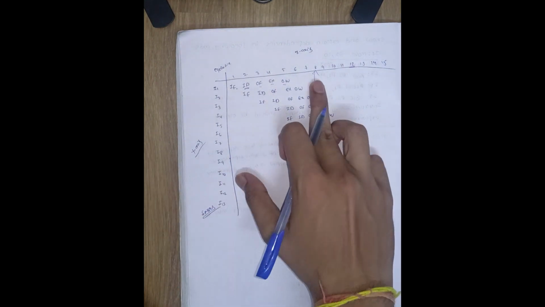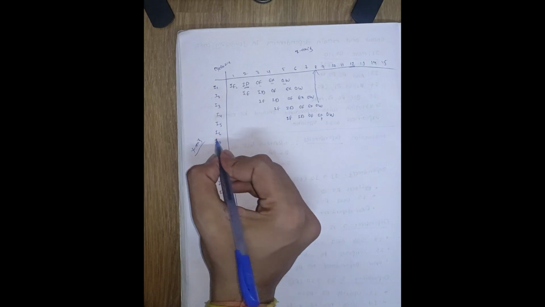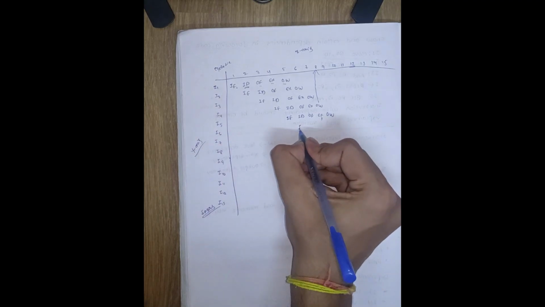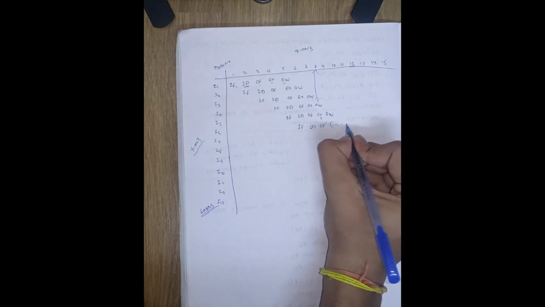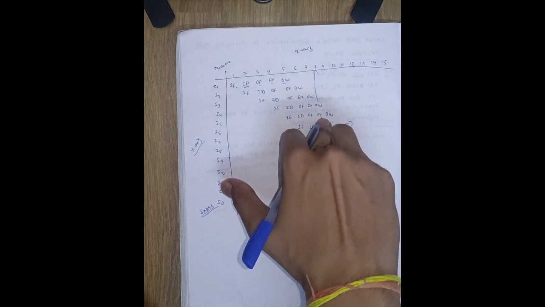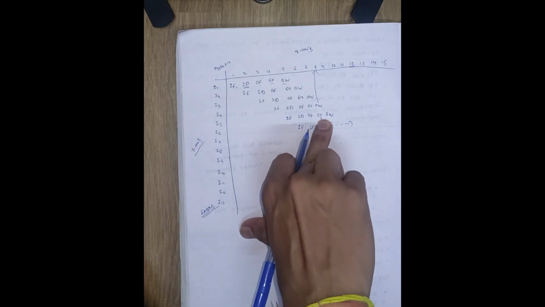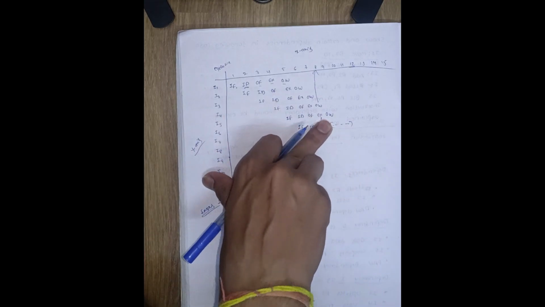So everything up to the 8th cycle will be discarded. For I6, I can write IF, ID, OF. That's all. The rest will not be done because it will be stopped, like the 4th customer told, I don't want the sweets.